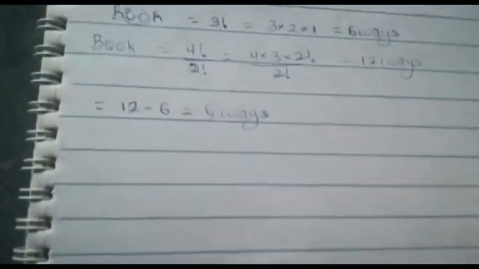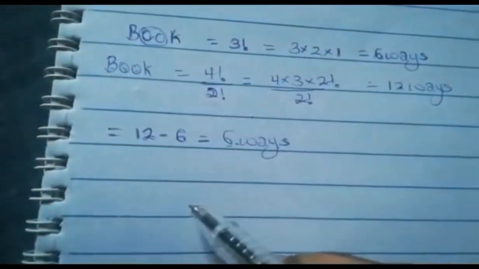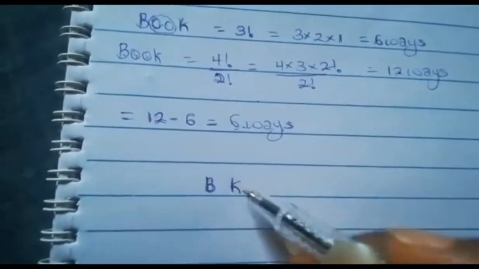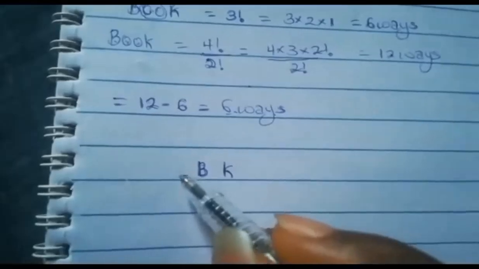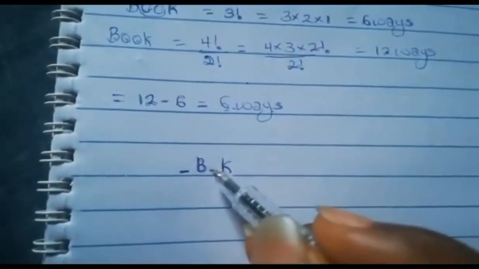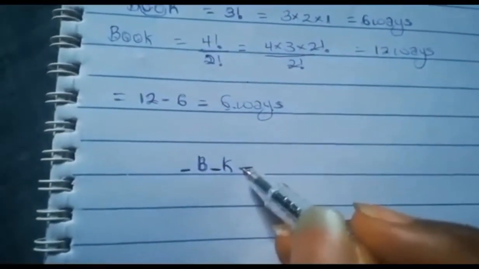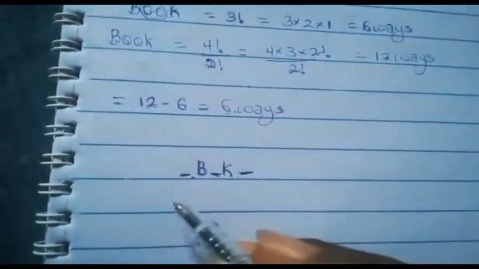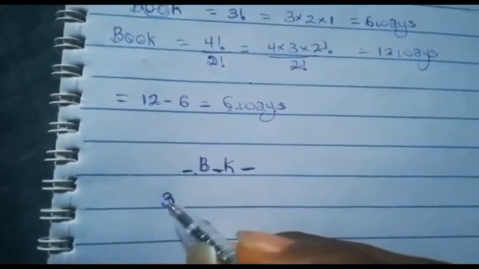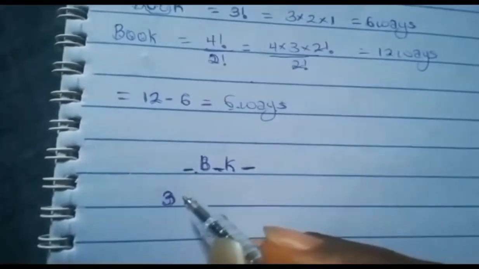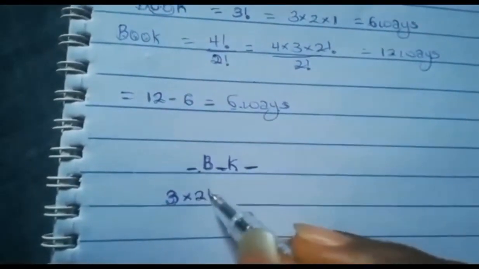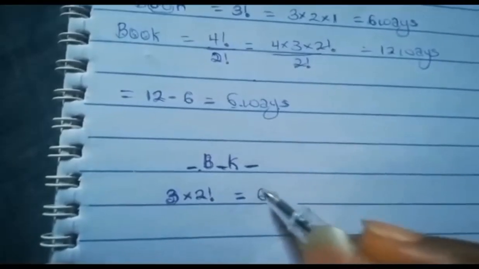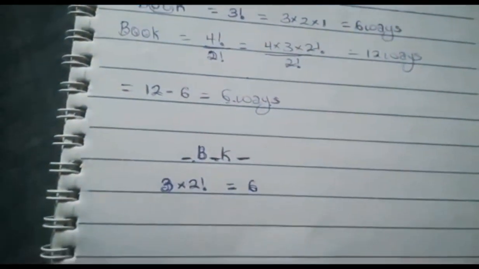Another way to do this is, since we said the O's are apart, let's write our B and our K. So we can actually place the O's here, here, or here. So that's 3 ways. That's 3 gaps. So we can say 3. Then how many O's do we have? We have 2 O's. So that's 2 factorial. So 3 times 2 factorial is what? 6. So that's another way of calculating.